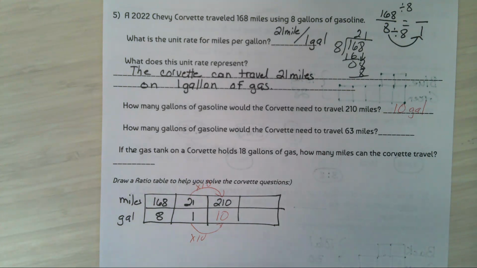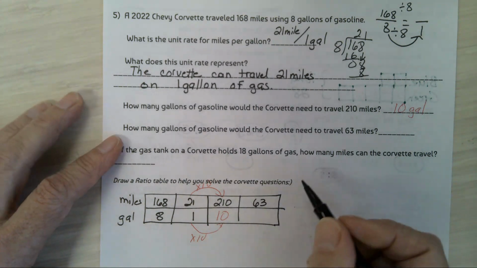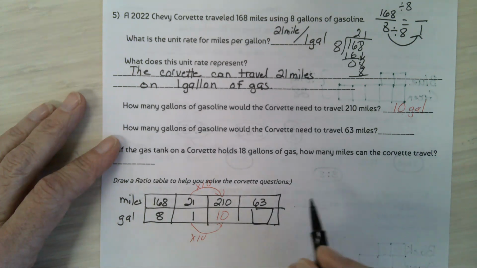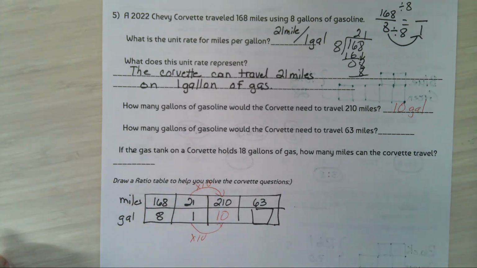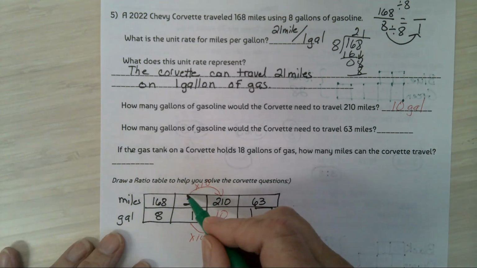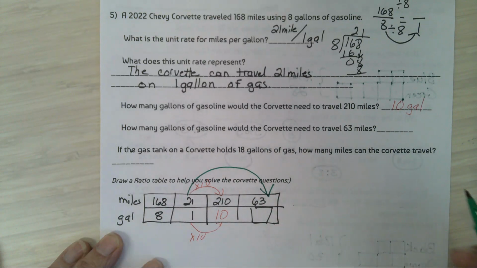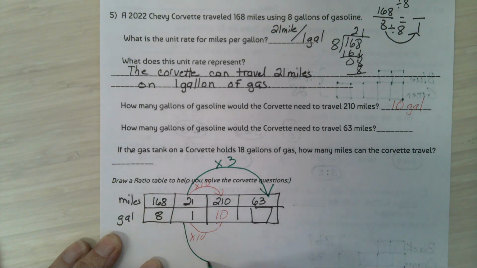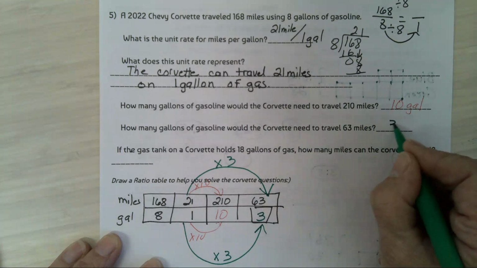Now, 63 miles. How many gallons of gas? That's our mystery number now. Well, can a 21 turn into a 63? What do you do to the 21 to make it a 63? Times 3. So then you take 1 times 3, and what do you get? So it needs 3 gallons.